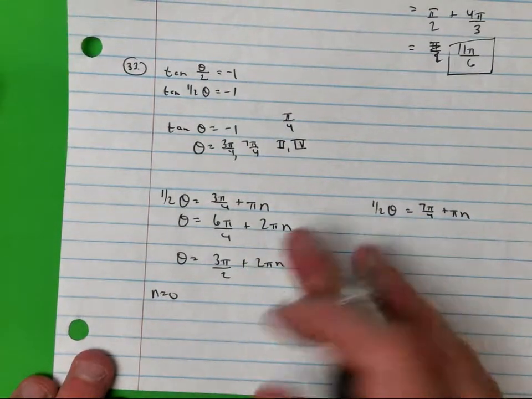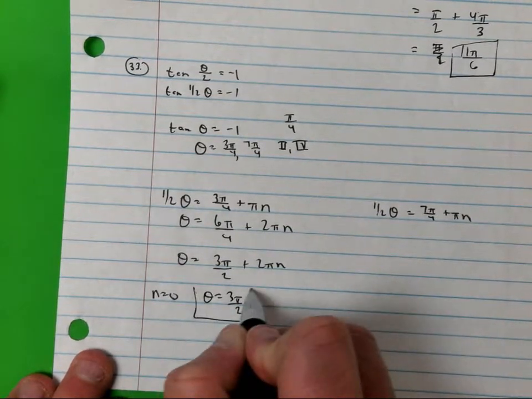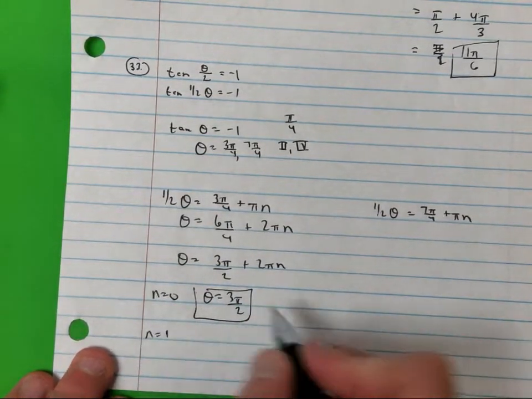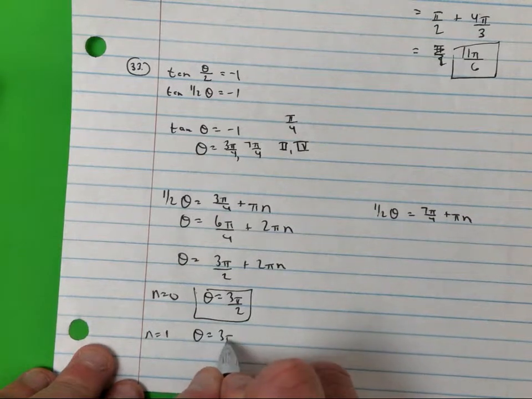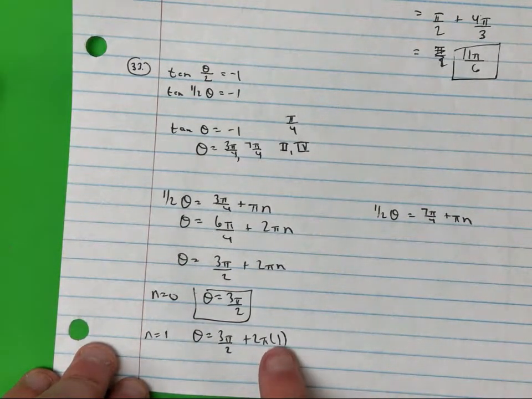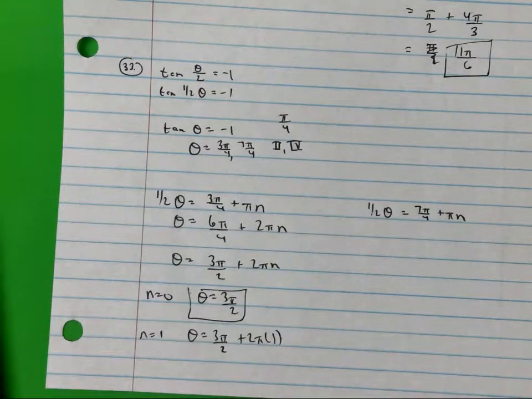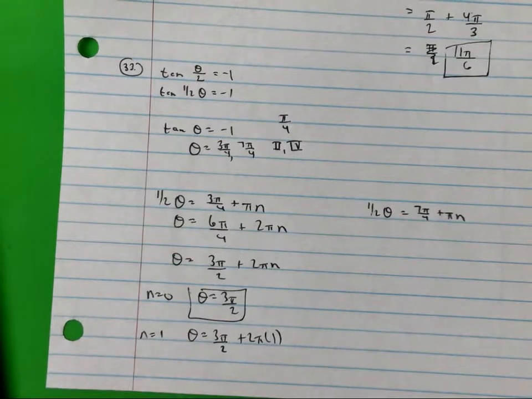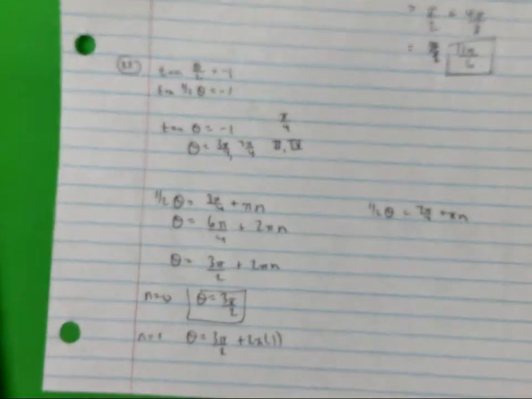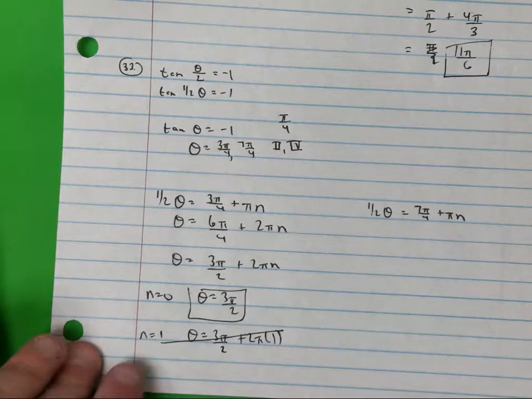I plug 0 in, all that goes away, so theta equals 3 pi over 2. That's one of my answers. n equals 1. If I let n equal 1, 2 pi plus 3 pi over 2. I'm double checking with your calculator if you cannot see that. That gives you 7 pi over 2, which is outside the interval, so that does not work.